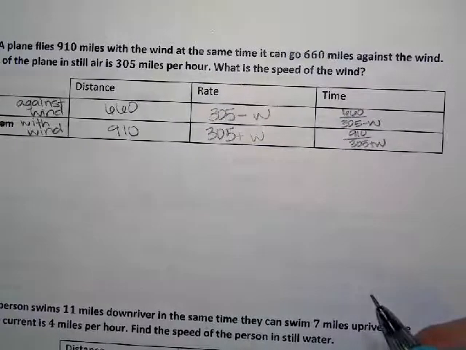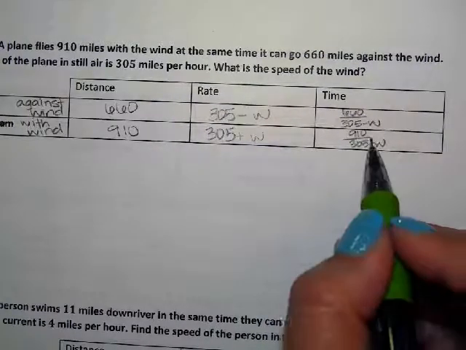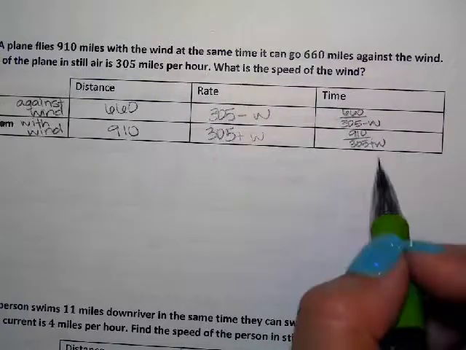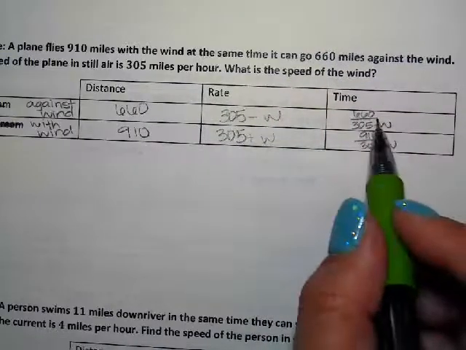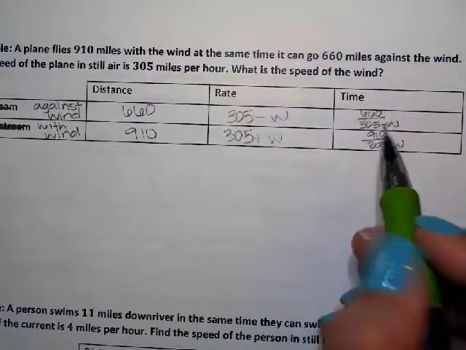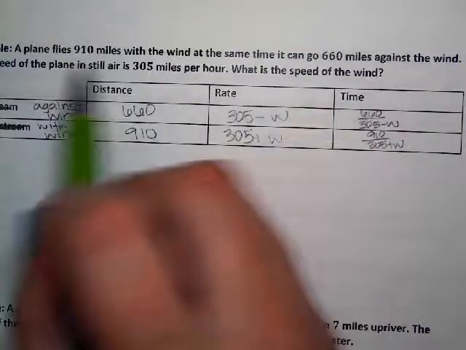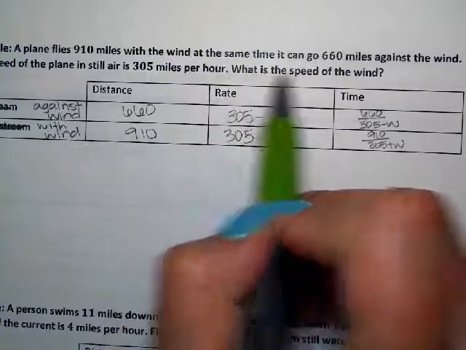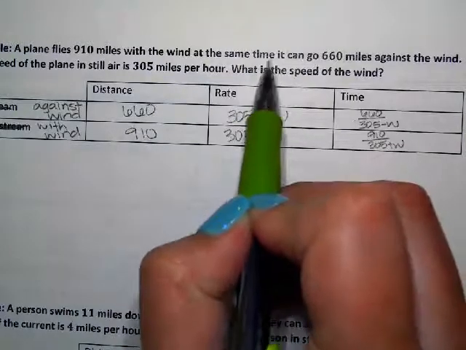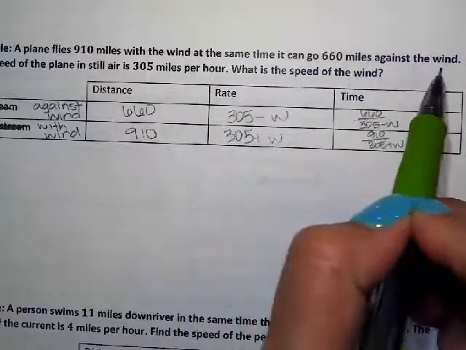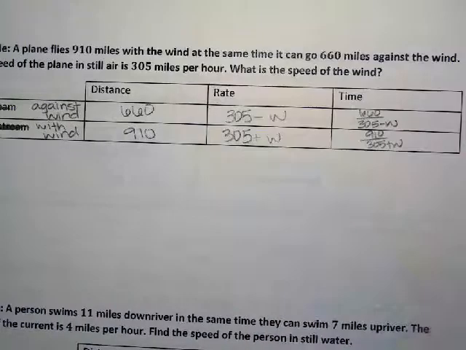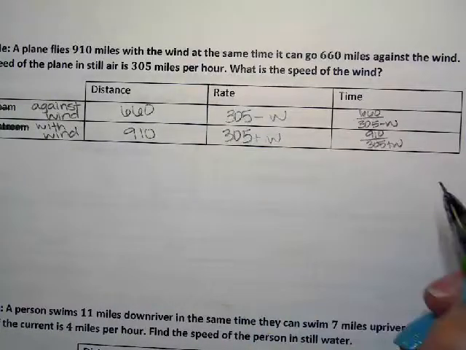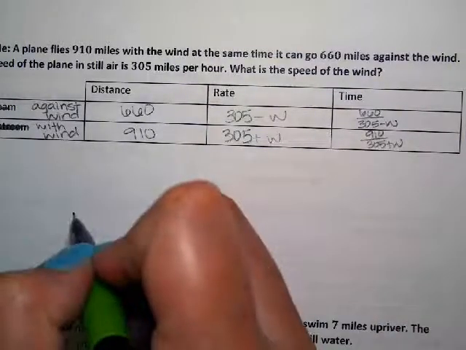And it says that the times that it can do these two things are the same. The plane flies 910 miles with the wind. At the same time, it can go 660 miles against the wind. The top one, 660 over 305, is that plus or minus W?